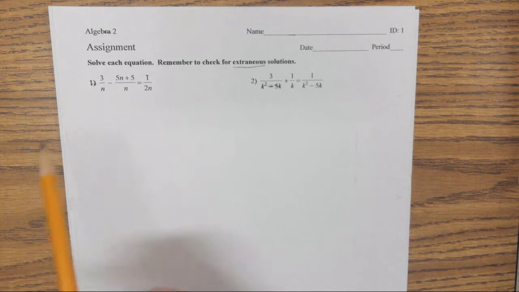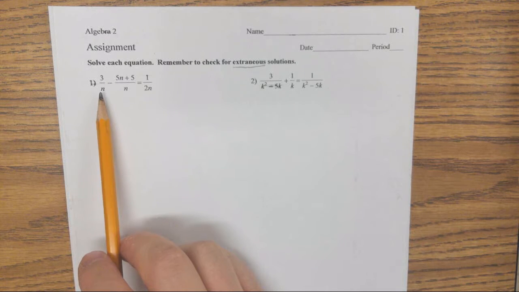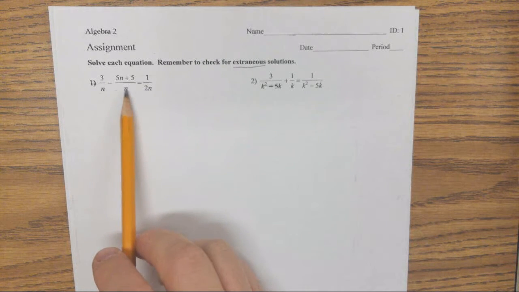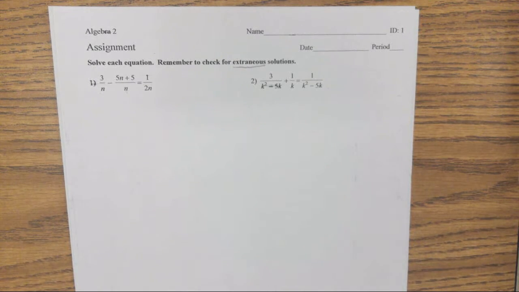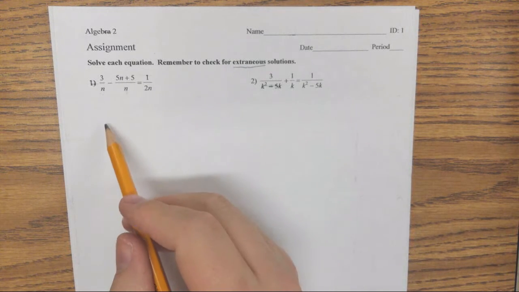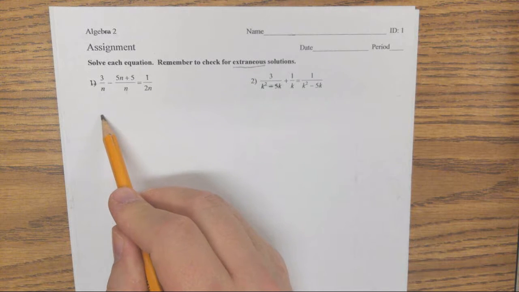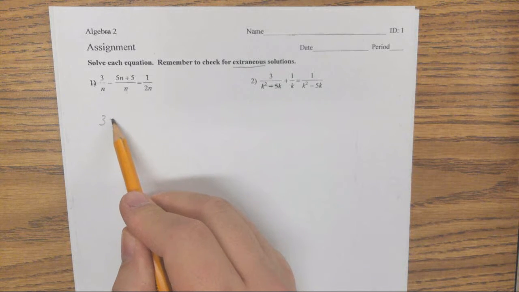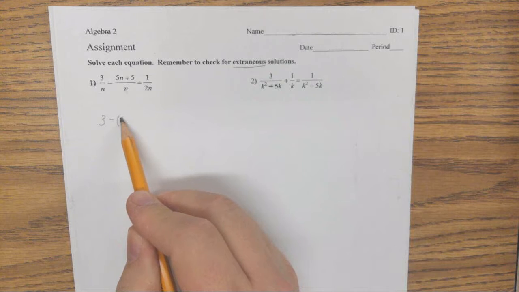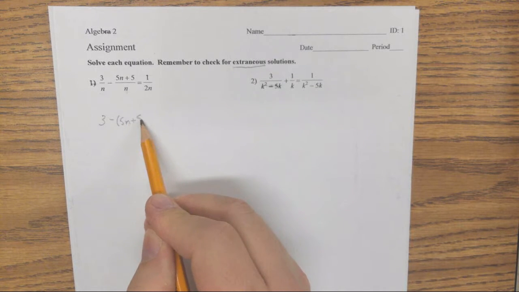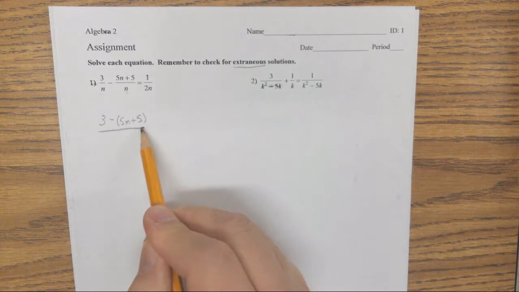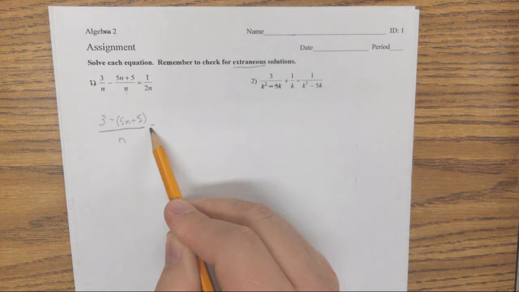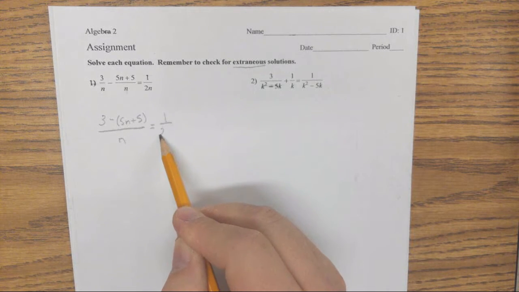Okay. So this one's not too bad. I can see that I have common denominators here. Okay, so let's go ahead and combine that together. This is 3 minus 5n plus 5 over n, and that's equal to 1 over 2n.